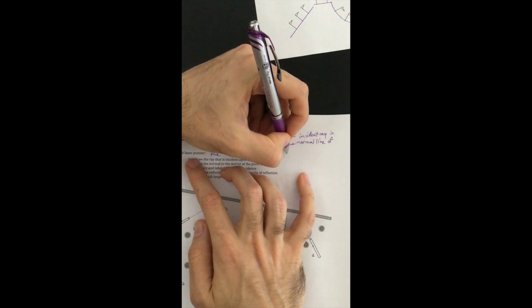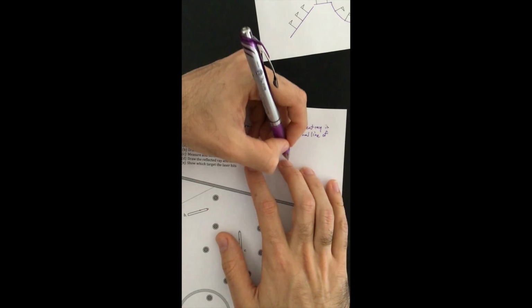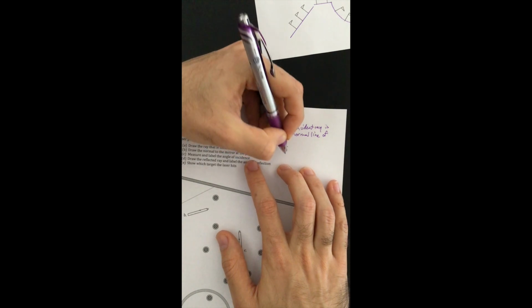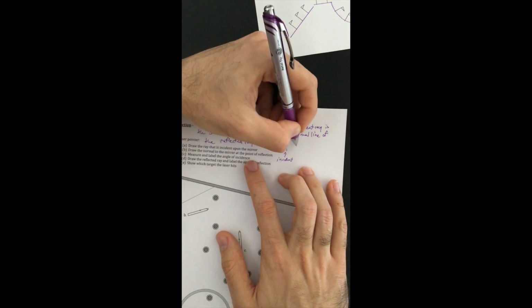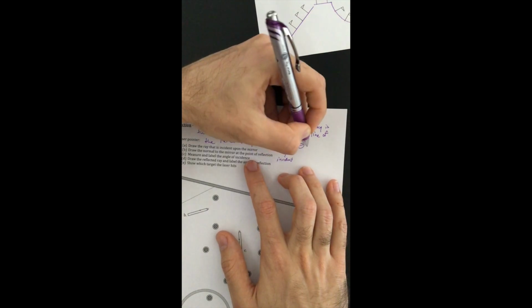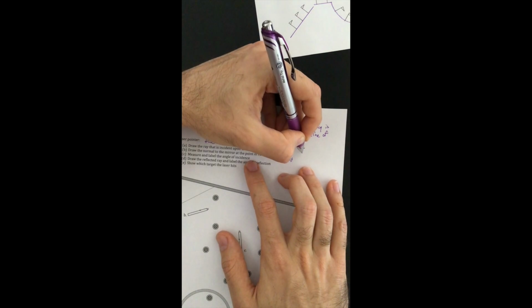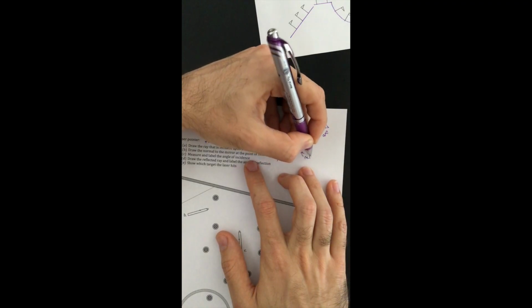You might see us write that as the angle. We usually use theta, Greek letter. The angle incident, I, that I stands for incident, equals the angle reflected, where that R stands for reflected.